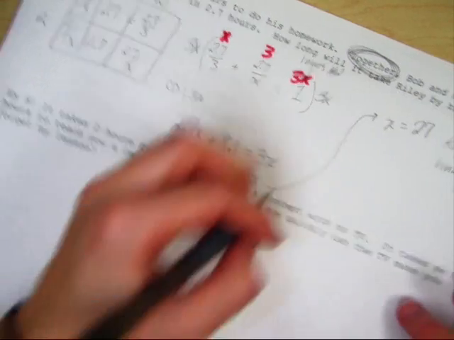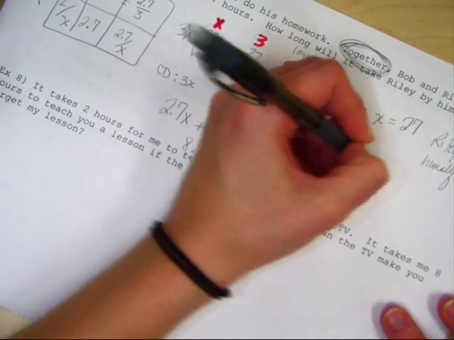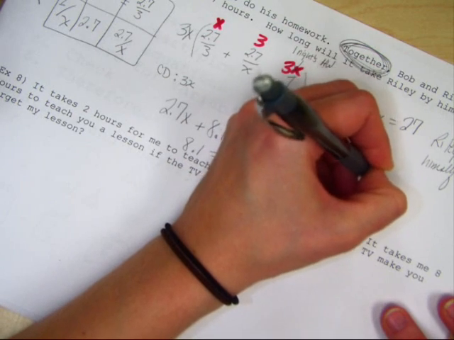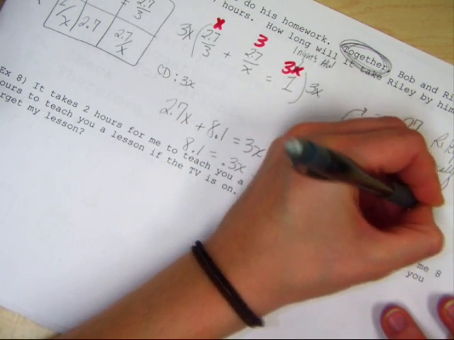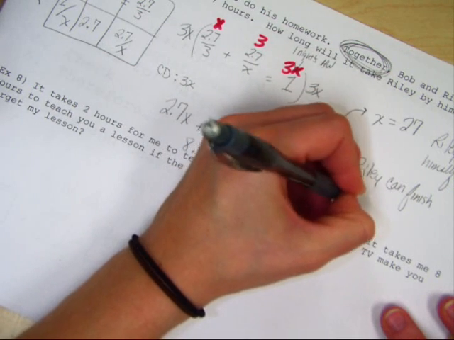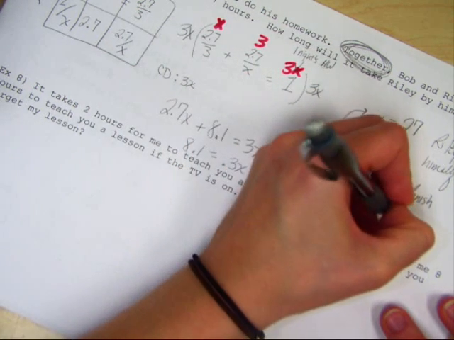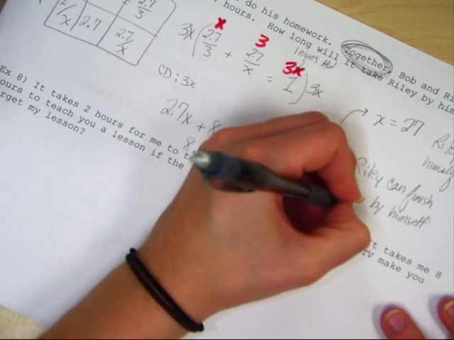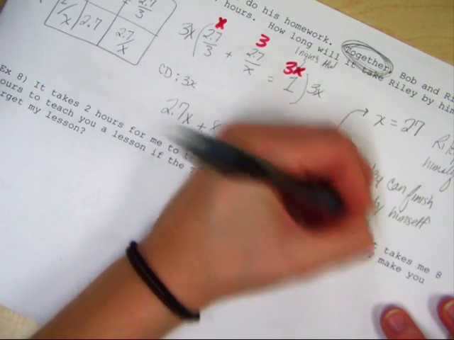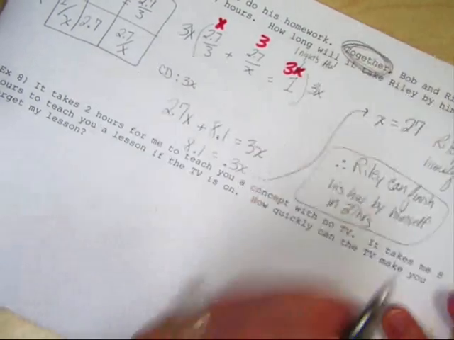Poor Riley. So we're going to make a therefore statement there. Say, therefore, Riley can finish his homework by himself in 27 hours. So let's hope Riley has a friend.